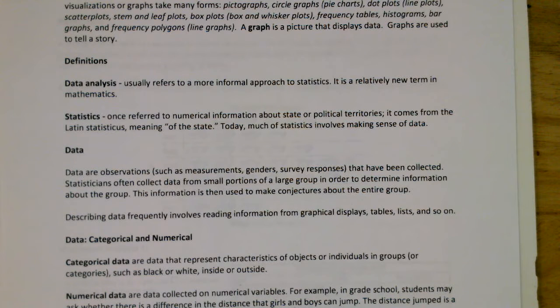Okay, so much of statistics involves making sense of data. Now, what is data? Or what are data? There are observations such as measurements, genders, survey responses that have been collected. So pretty much when people conduct surveys of something, they want you to answer questions or choose answers based on that survey, and then they take your responses and everybody else's responses and try to make an analysis of that.